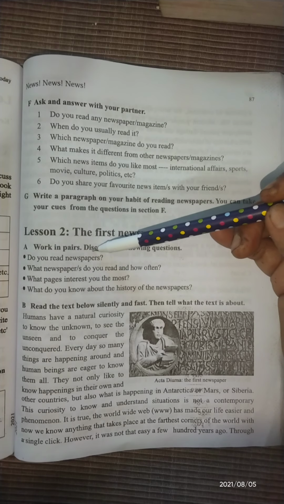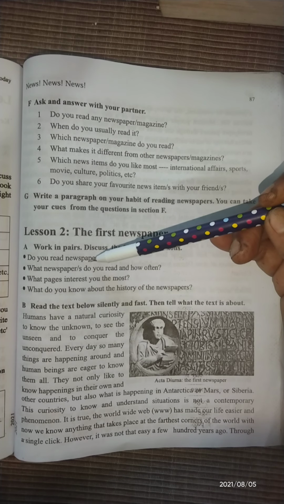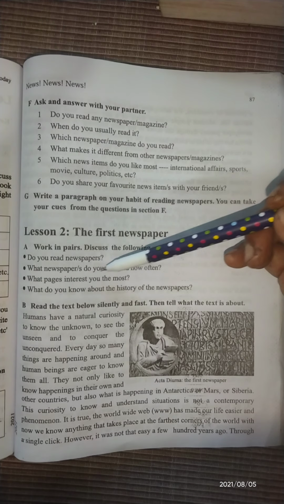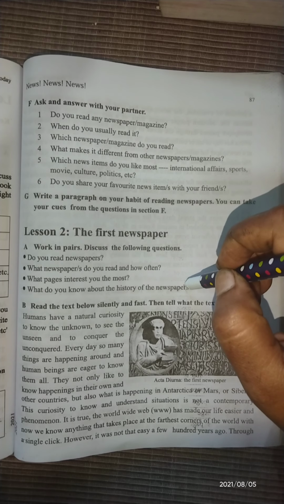Do you read newspaper? What newspaper or papers do you read, and how often? What pages interest you the most? What do you know about the history of the newspapers? All are very much related to think about newspapers. Okay, so I expect that you will try it.